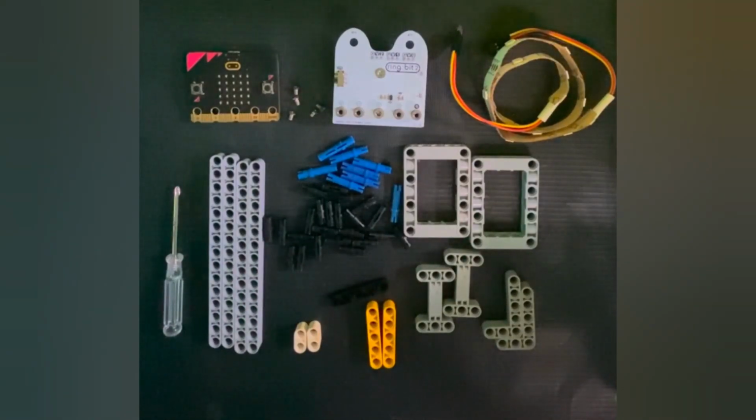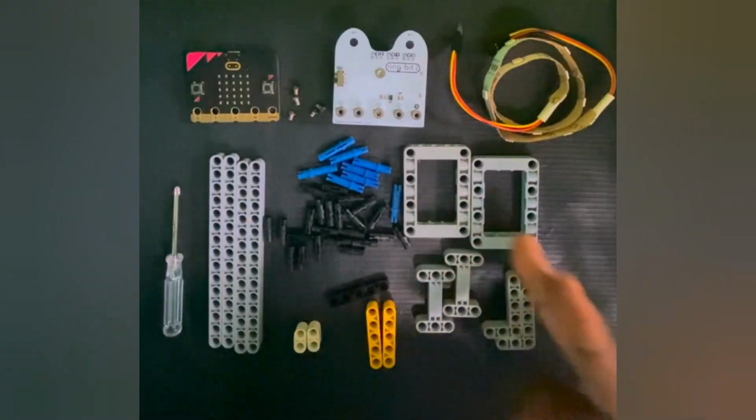Hello everyone, and welcome to another session of this course. And in this session, we are going to be building and programming a traffic light. The materials for this session are displayed already.